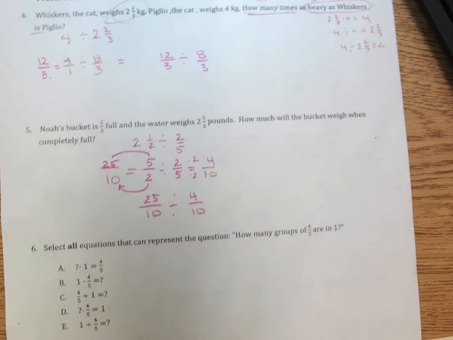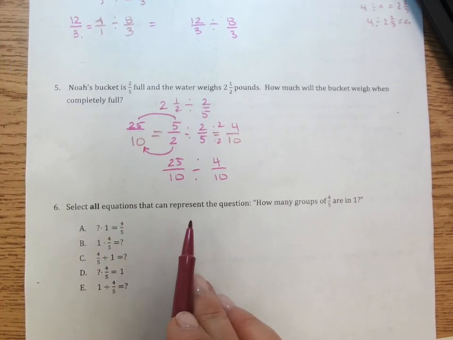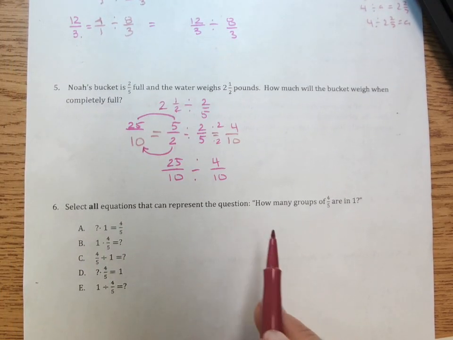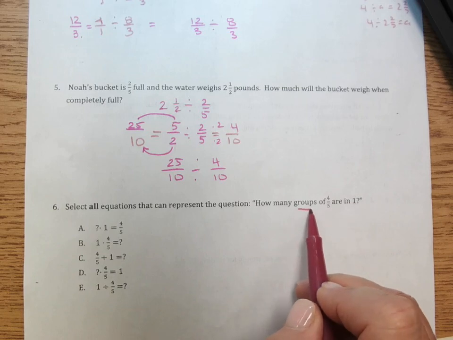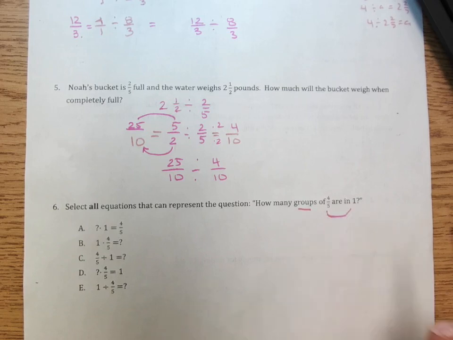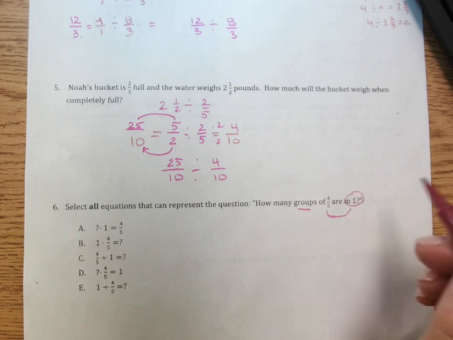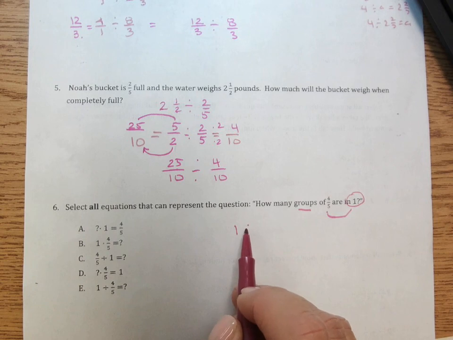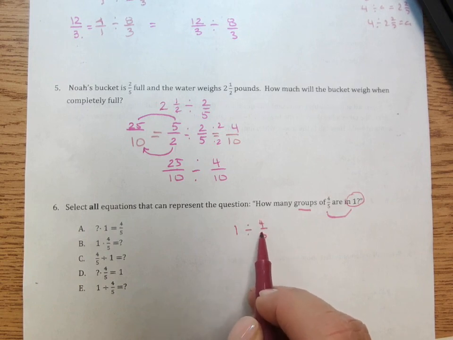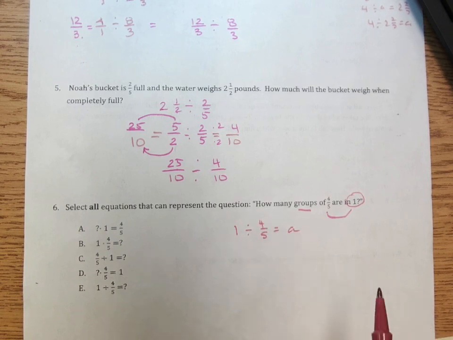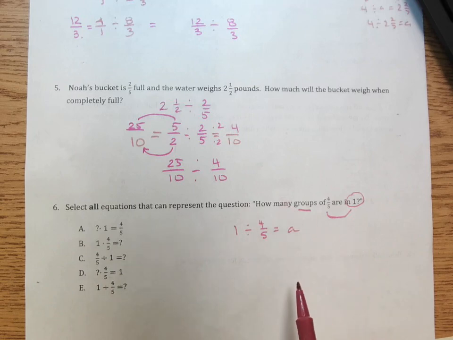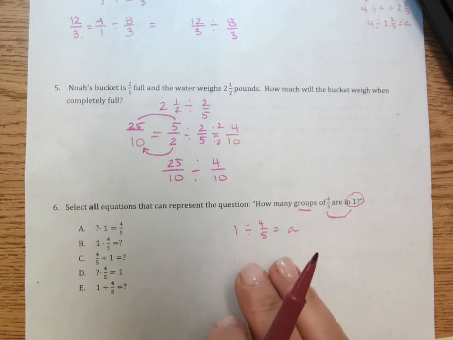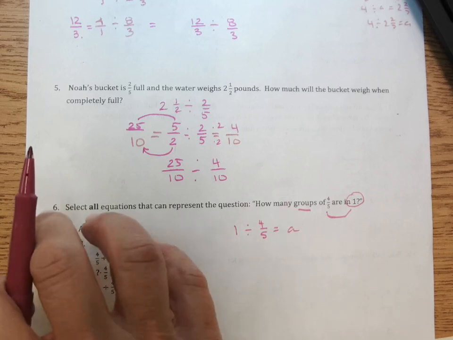Last question. Select all the equations that can represent the question, how many groups of 4/5 are in one? So this is my first thing. So I'm going to do 1 divided by 4/5 equals A, and I'm going to make a fact family, and I'm going to choose which of these matches what's over here.